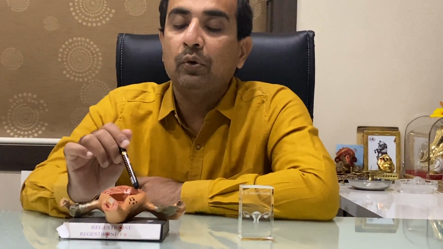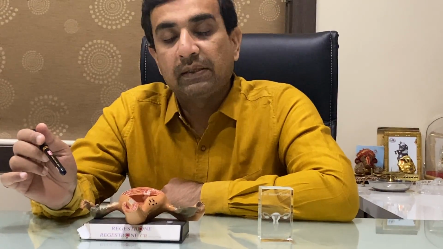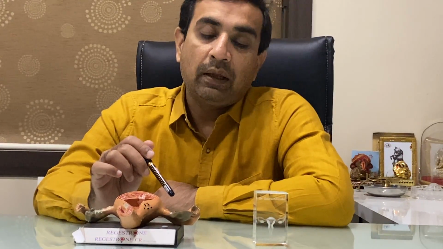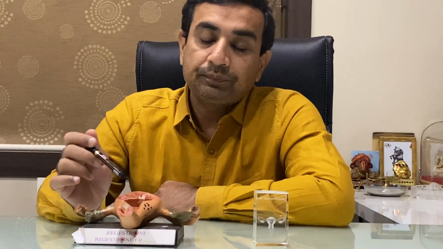In normal cases, when ovulation happens, the egg is grasped by this end of the fallopian tube and travels to the infundibulum, where the sperm comes into contact with the ovum and fertilizes the egg. Then the embryo travels back to the uterine cavity and is implanted. This whole process happens in normal cases. In case of pathology of the tube, this normal process can't happen, which leads to infertility.